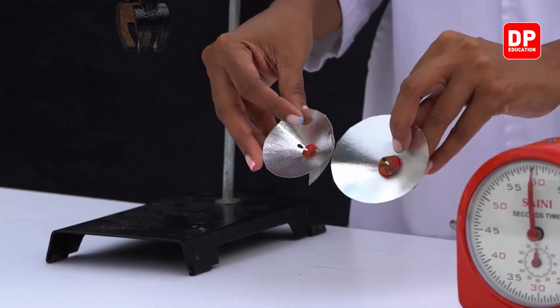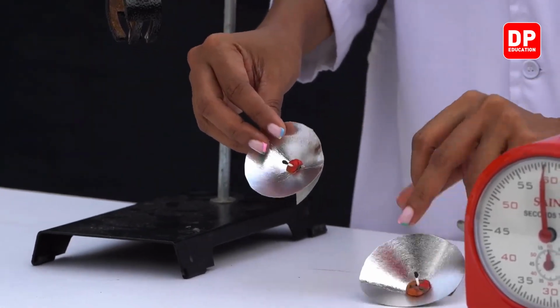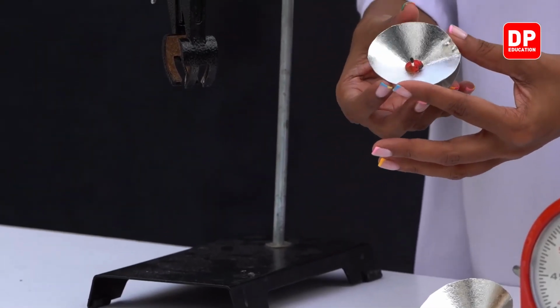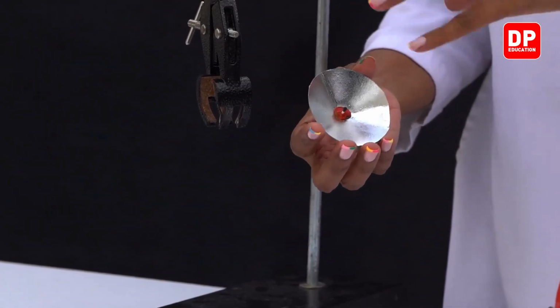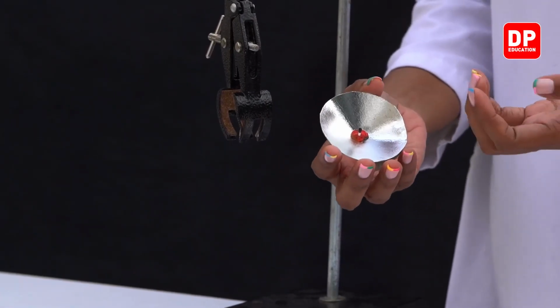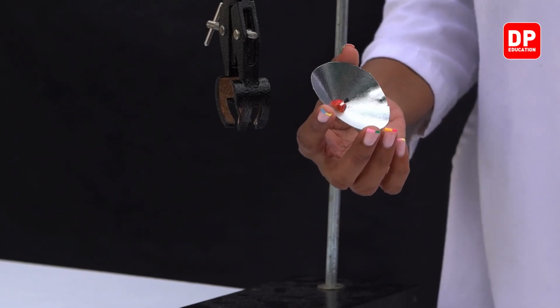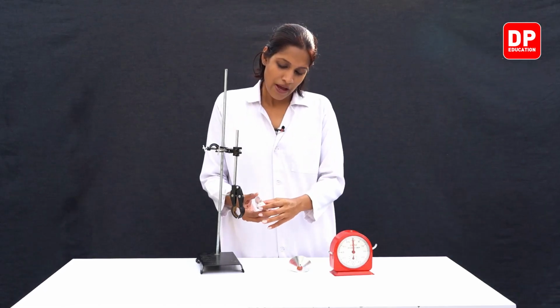To each surface, in the middle, I have connected the matchstick. Right, children? Now, I am going to fix these surfaces separately, in a way that directs towards sunlight, which means the side we are getting sunlight at the moment. Okay, children? Therefore, I am going to check the time taken for this matchstick to get heated up and thereby to light up.